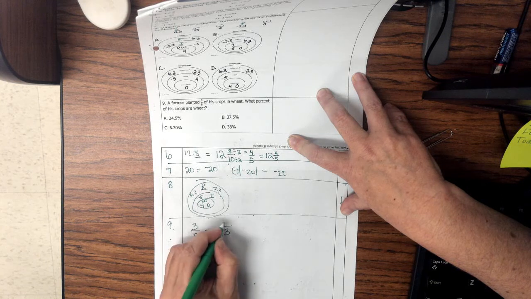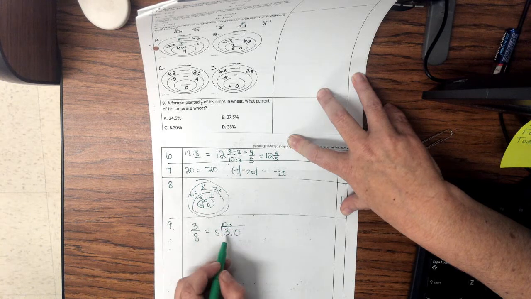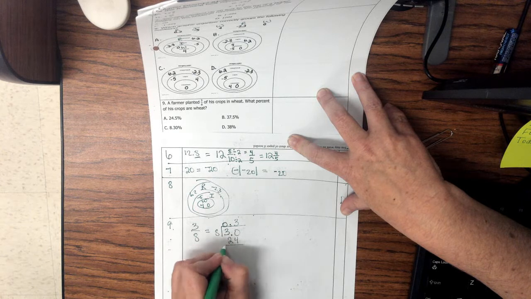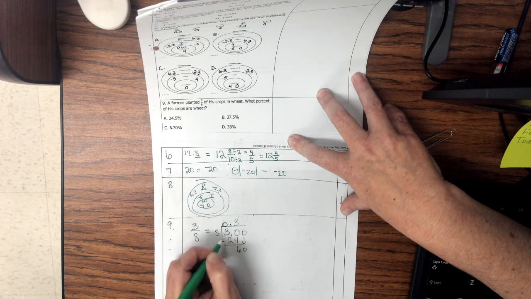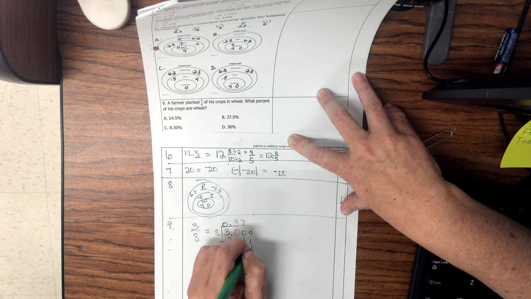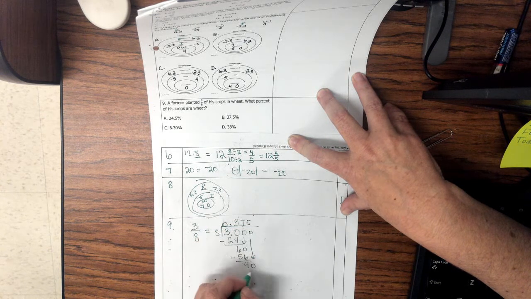8 will not go into 3, so we put a 0, add our decimal and our 0, and then we go 8 into 30, 3 times, which is 24. Subtract, add another 0, 8 into 60, 7 times, which is 56, subtract, add another 0, 8 into 40, 5 times.